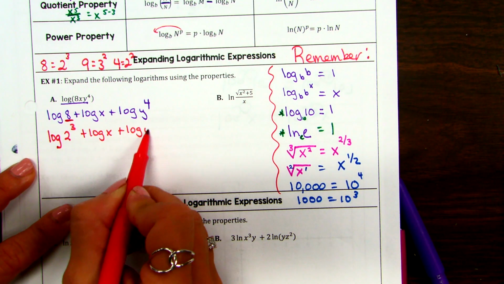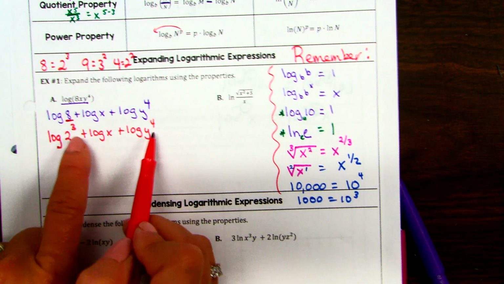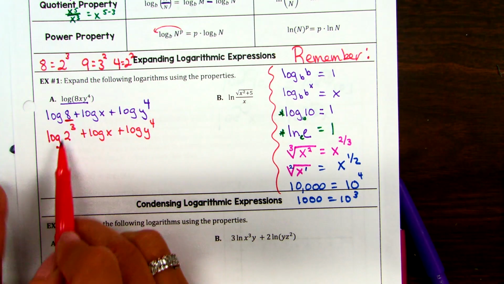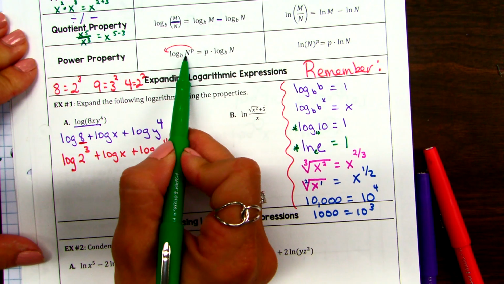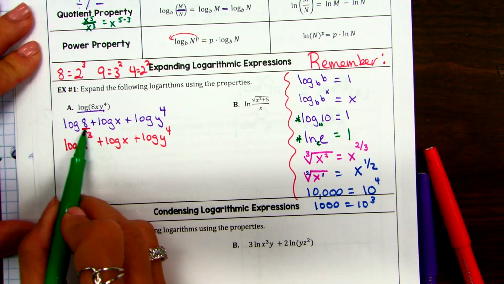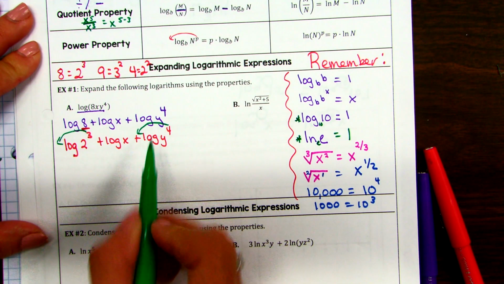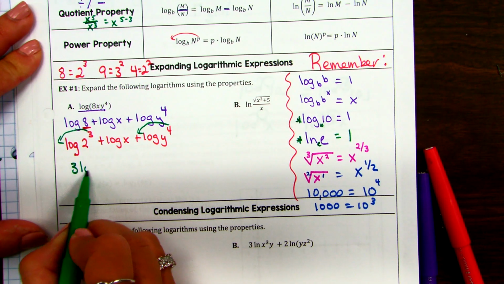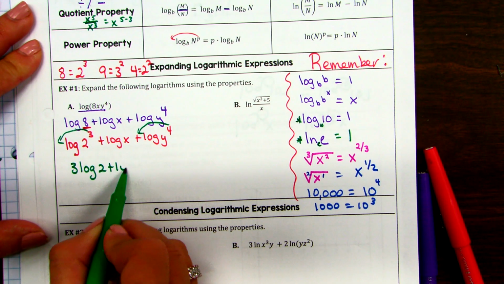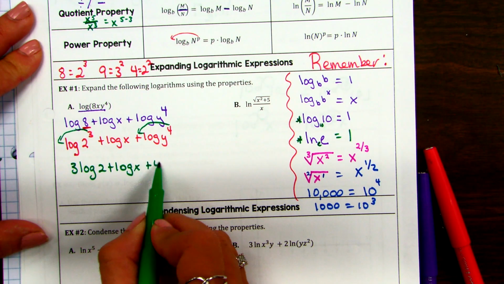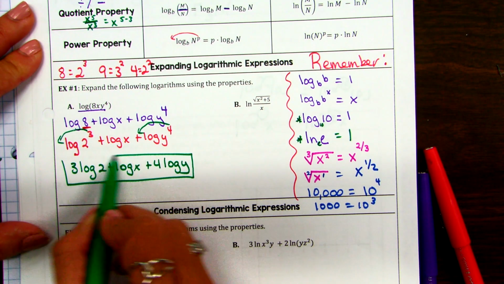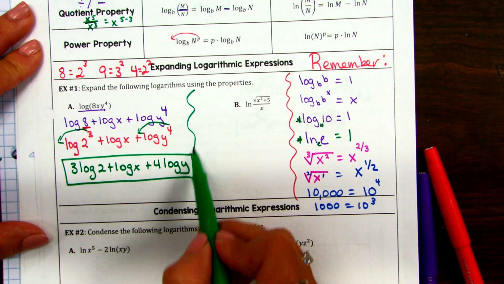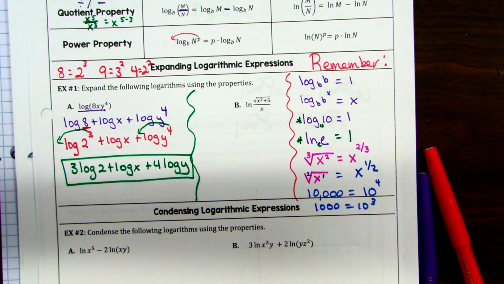And our very final answer would be anybody that has a power, the power goes to the front. That's applying the power property. So we have n to the p, the 3 goes to the front, the 4 goes to the front. So my final answer would just be this. Okay.